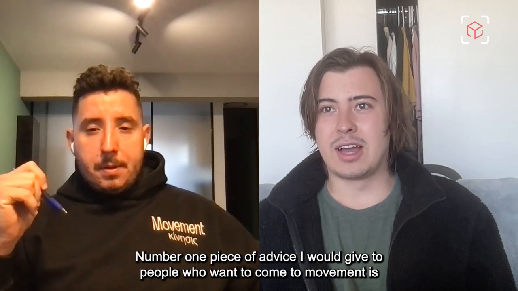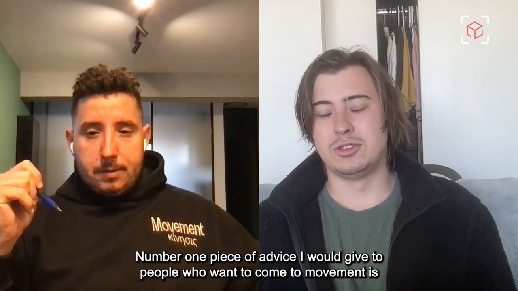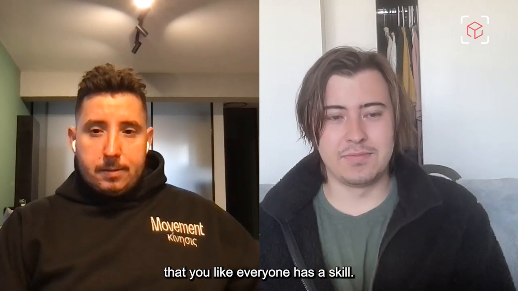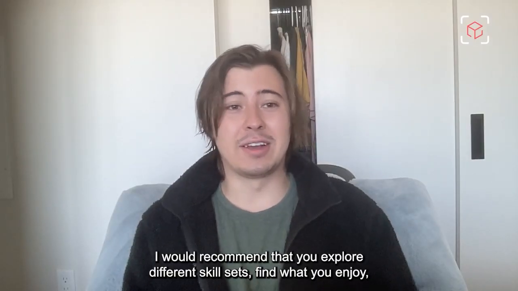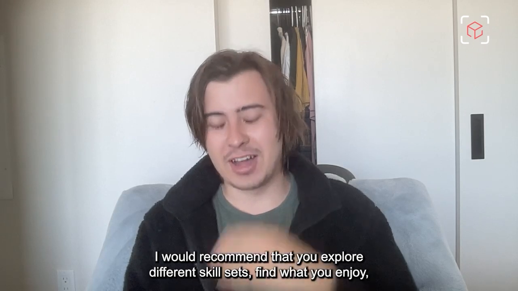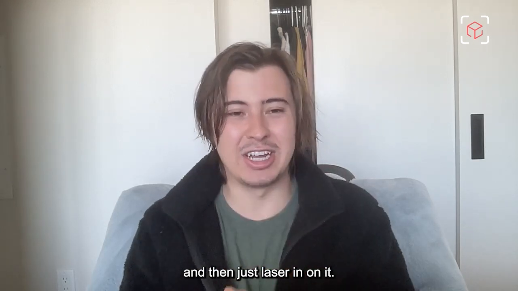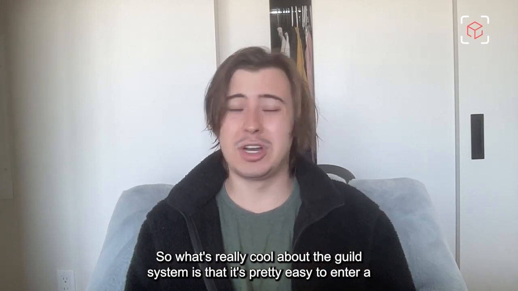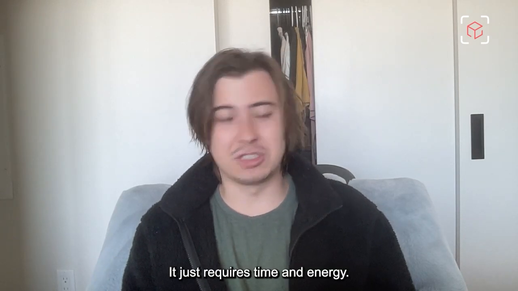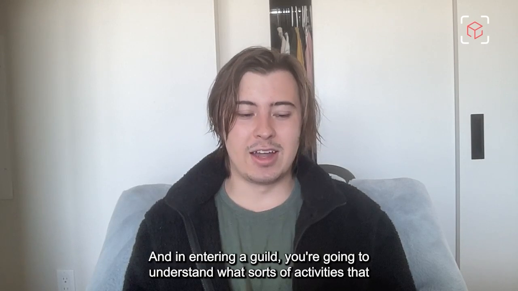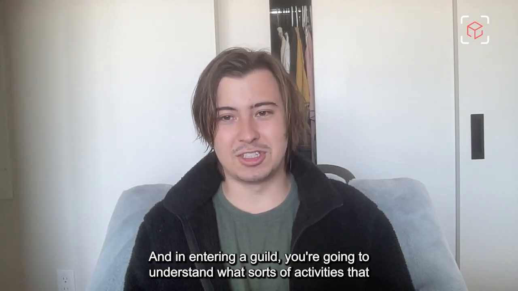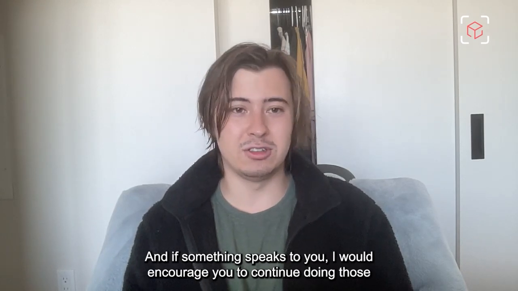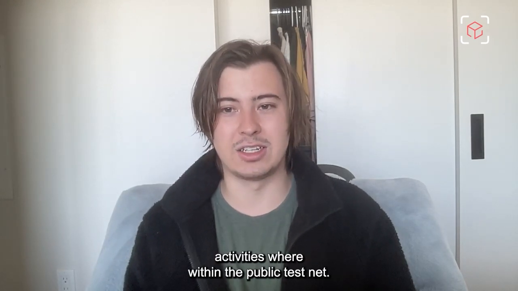Number one piece of advice I would give to people who want to come to Movement is that everyone has a skill. I would recommend that you explore different skill sets, find what you enjoy, and then just laser in on it. So, what's really cool about the guild system is that it's pretty easy to enter a guild. It just requires time and energy. And in entering a guild, you're going to understand what sorts of activities that guild does. And if something speaks to you, I would encourage you to continue doing those activities.